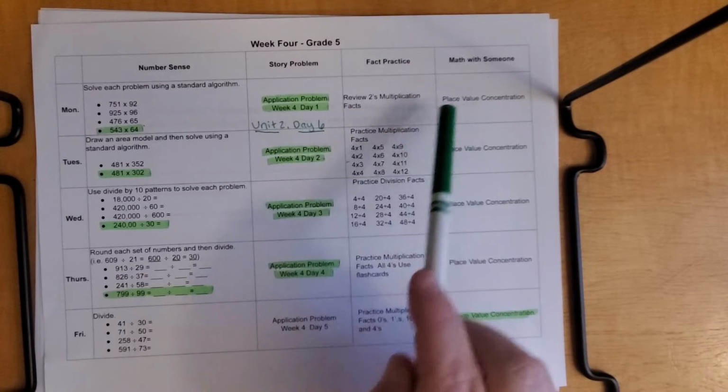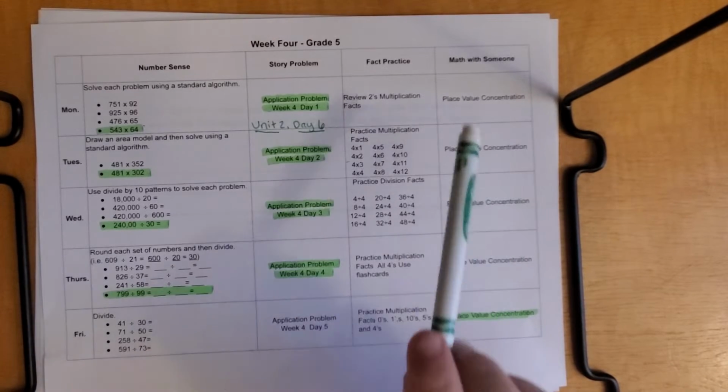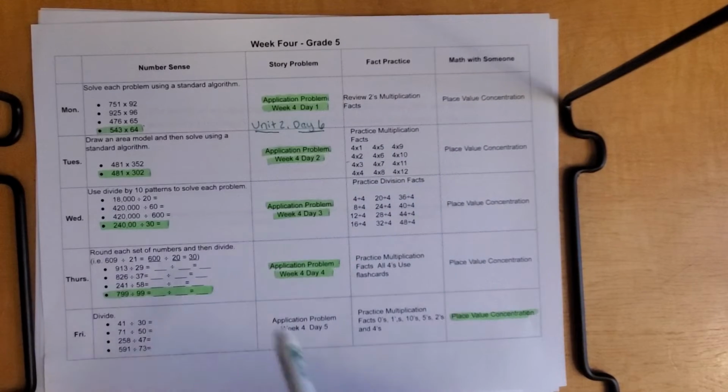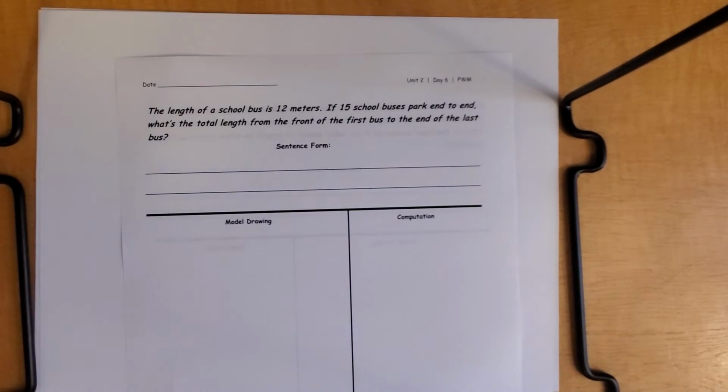And then you've got place value concentration. It's a new game, and there'll be directions up momentarily. Make sure that you watch it, because there are some things in there that we didn't quite get to in class. We covered a little bit in Chapter 1, but not fully until the chapter we just missed. So make sure you watch that so you know how to explain yourself as you play that game.